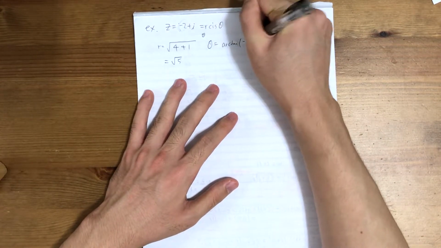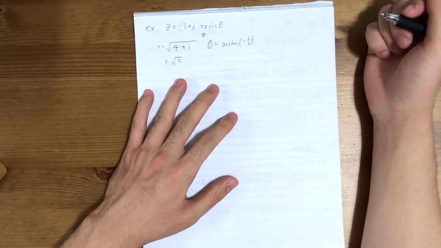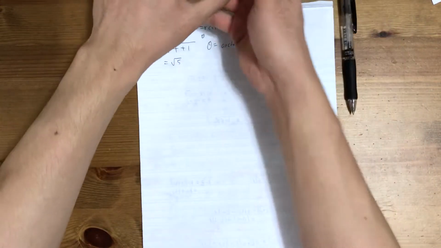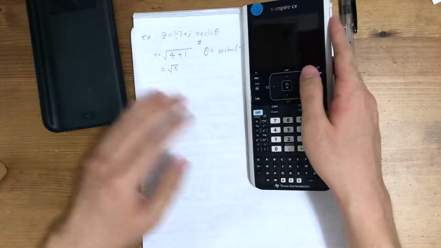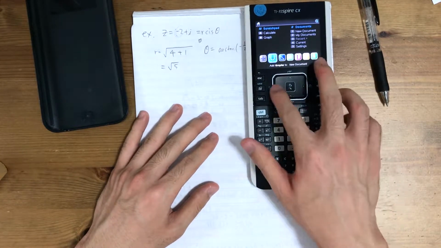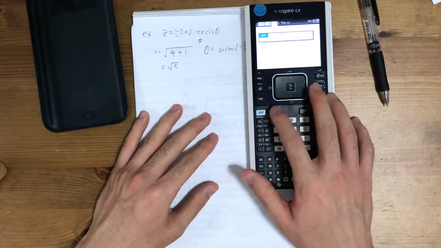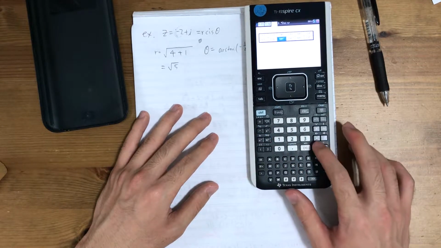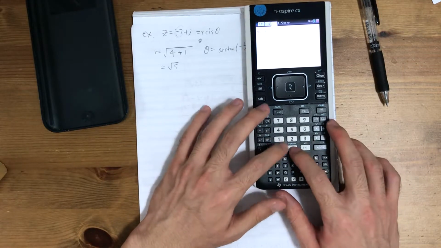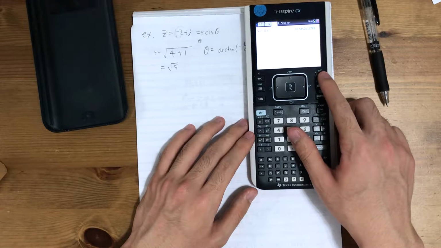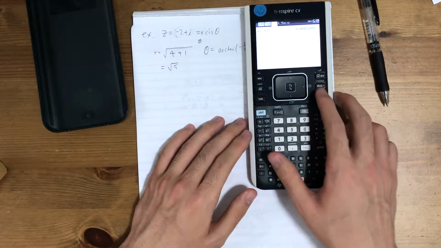So you can use your calculator, arctan of -half, so that's -26.6, so around that.